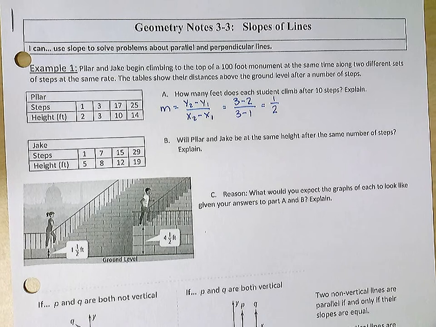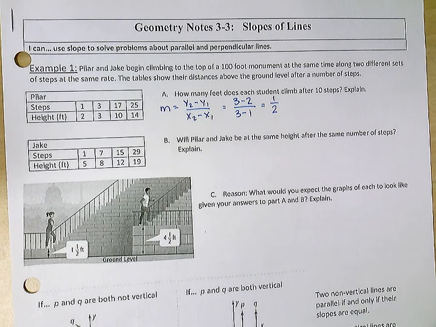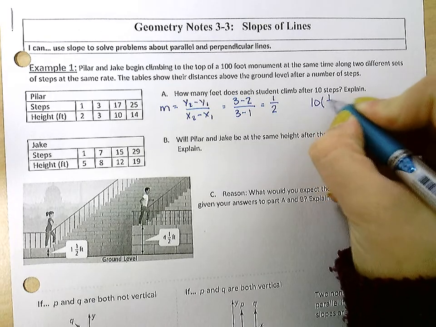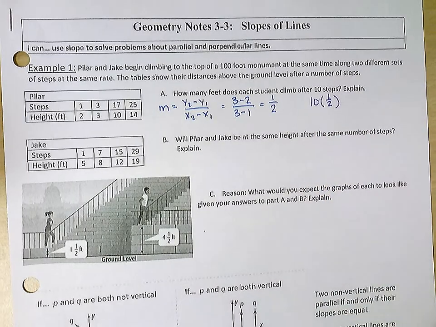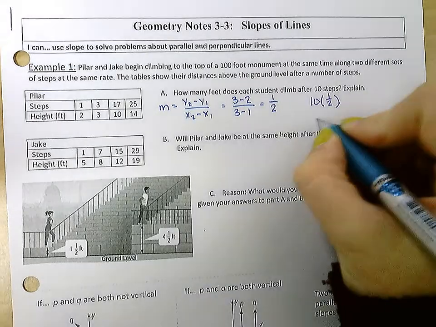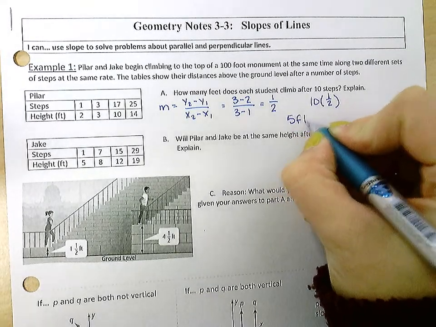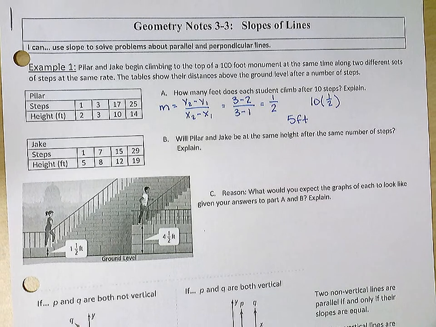Now you can also check that slope for Jake, but it should be the same, because it said their rate of change is the same. That rate at which they climb is the same. So after 10 steps, how many feet does each student climb? I would just need to take 10 times that rate. 10 times 1/2 is 5 feet, because they're going at that same rate. They're climbing 1/2 foot for each step.